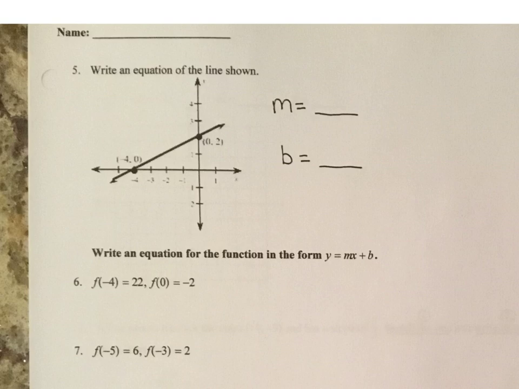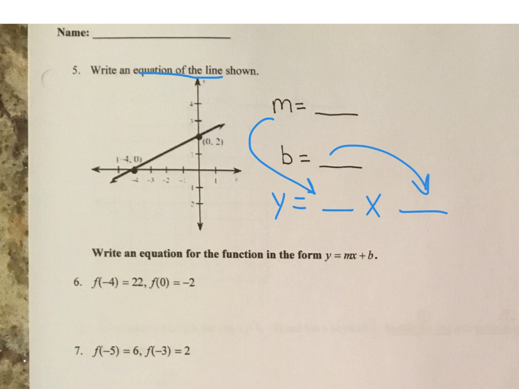Okay, here's number 5. Again, we want to write the equation of a line. So that means our final answer should be y equals blank x plus or minus what for the b? So remember, your m is going to go here, your b is going to go here. To find that, look at the graph. You can see your b right here.